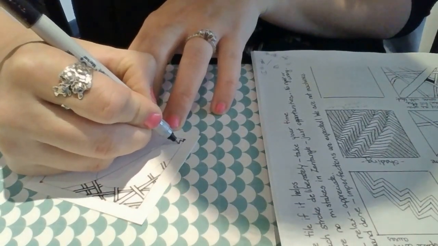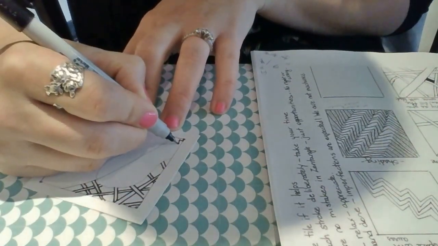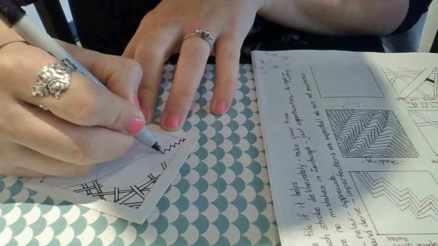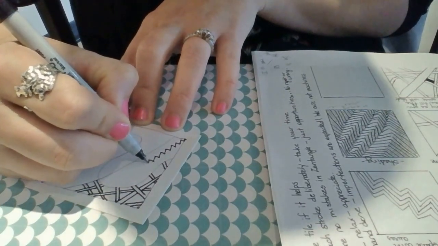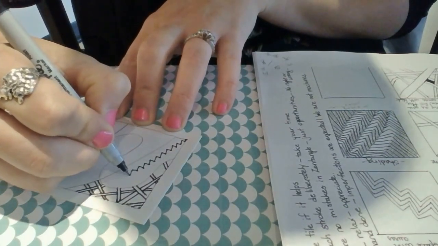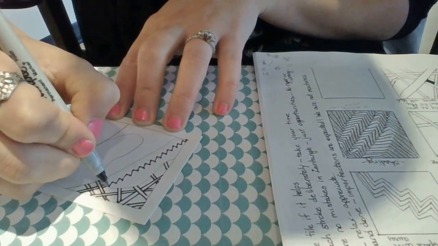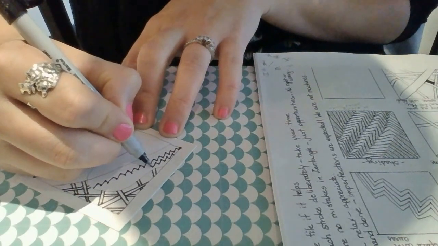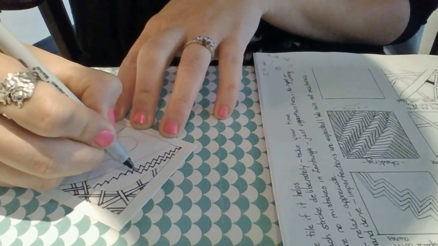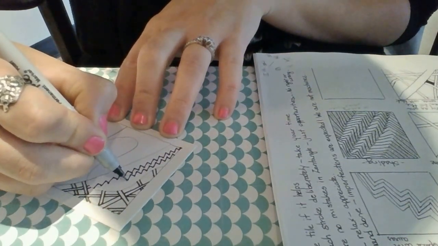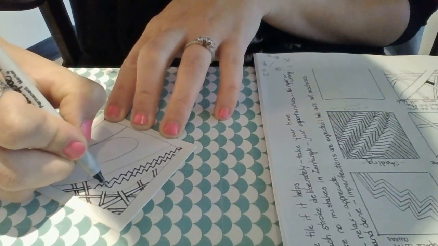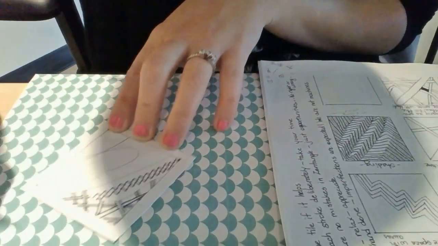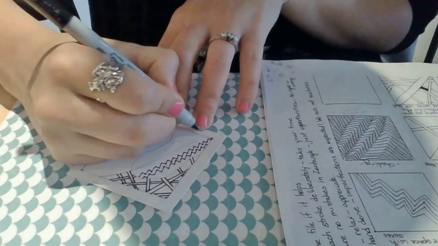But as I said, okay, so I'm moving on to a new section and I'm creating a new pattern. This is just a simple chevron pattern. But I really don't want to talk as I'm doing this, because if I do, my lines might come out uneven, they might come out messy.